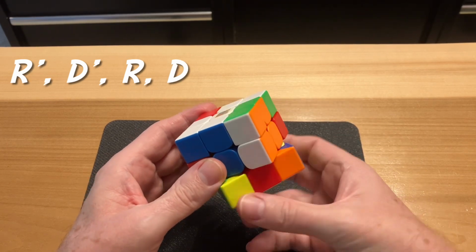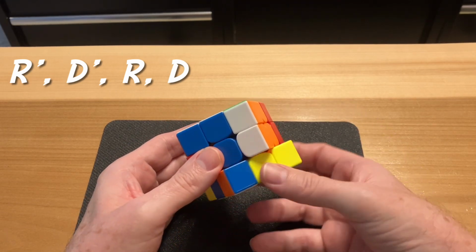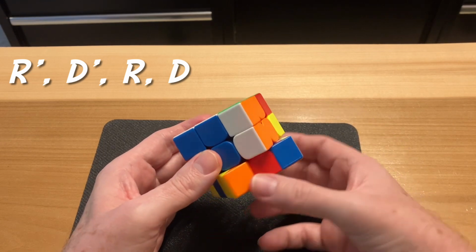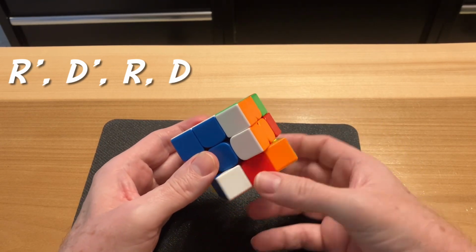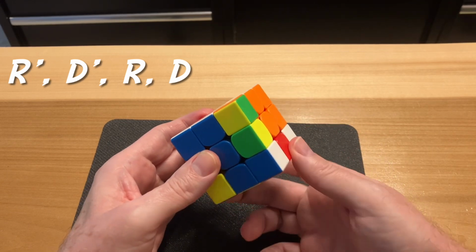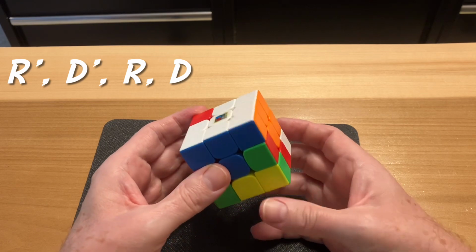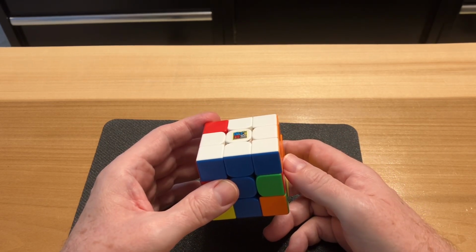R prime, D prime, R, D, repeated five times. And that corner is solved.